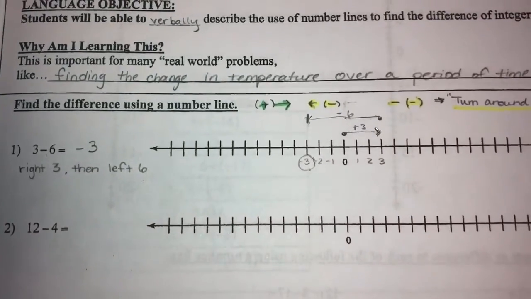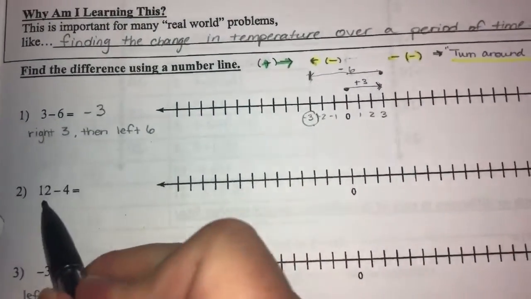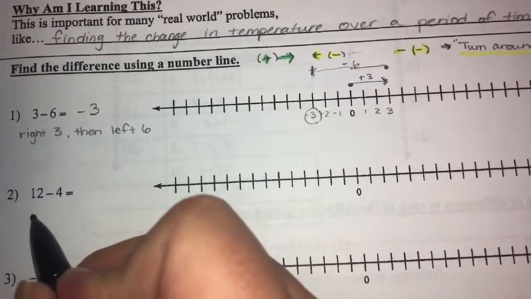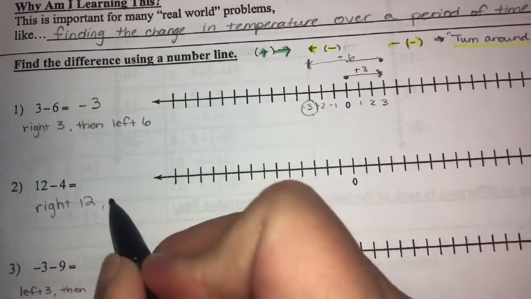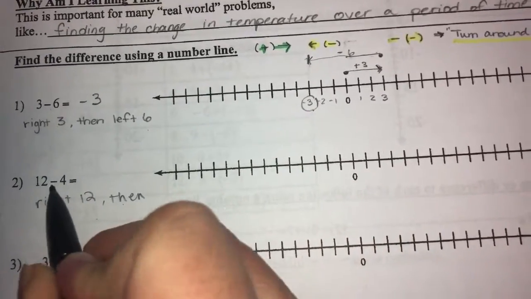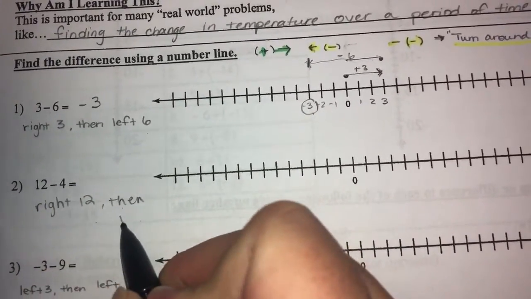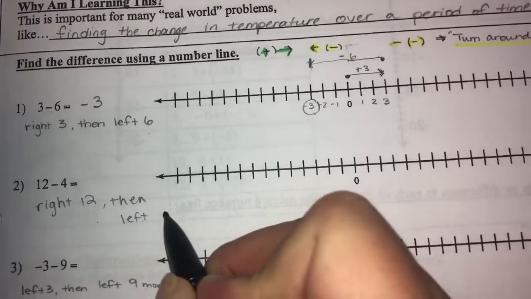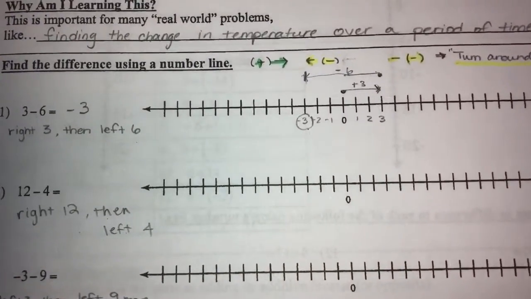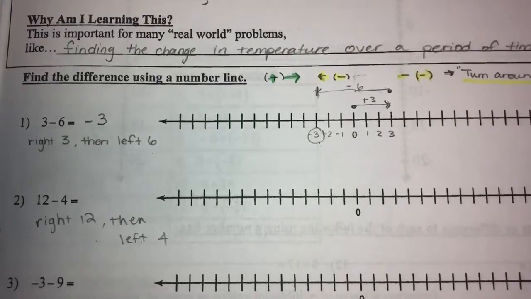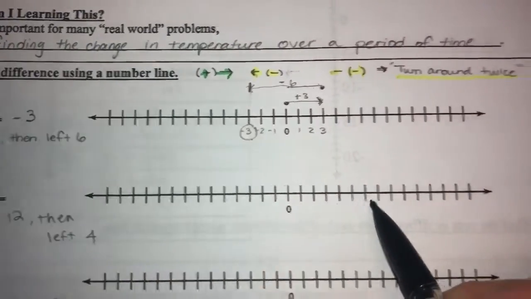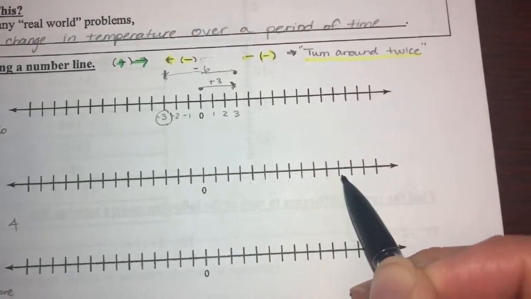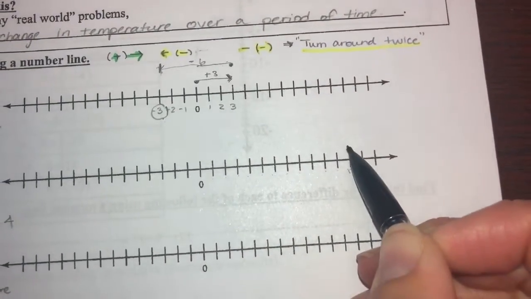All right, moving on, number 2. Let's look at this one. So it says positive 12. Since it's positive, that means we're going to move right 12. Then it says minus 4, so we're going to go left 4. So there's our little directions. I would like you to write those in and try those, please. So right 12. We're going to go 1, 2, 3, 4, 5, 6, 7, 8, 9, 10, 11, 12. 12 is all the way over here.